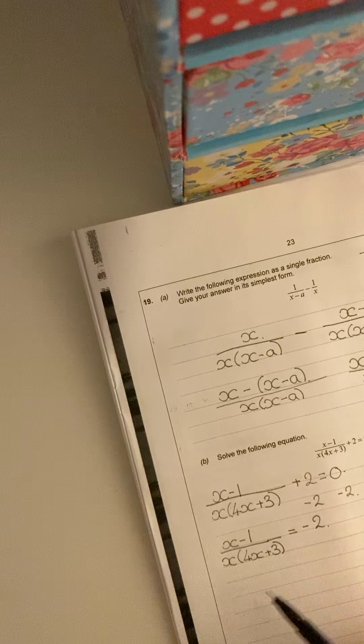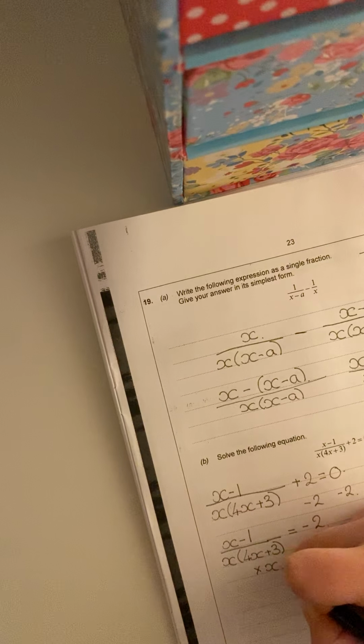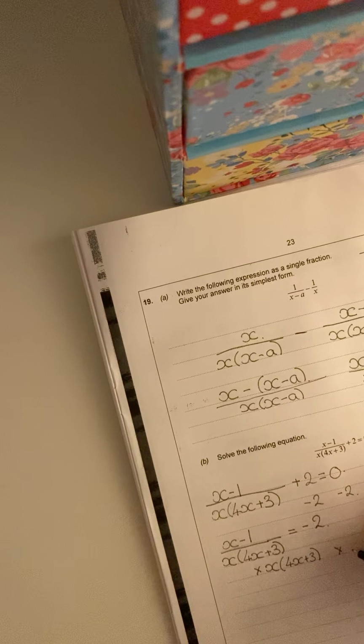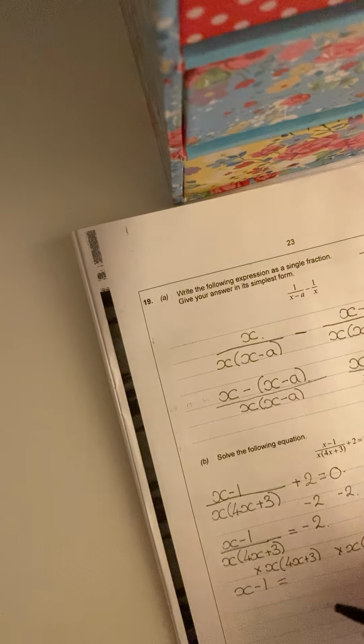Now I want this not to be a fraction, so I want to multiply both sides by x bracket 4x plus 3. I'm doing that to both sides, which is going to give me x minus 1 is equal to minus 2 multiplied by all of this, which is going to be minus 2x multiplied by 4x plus 3.